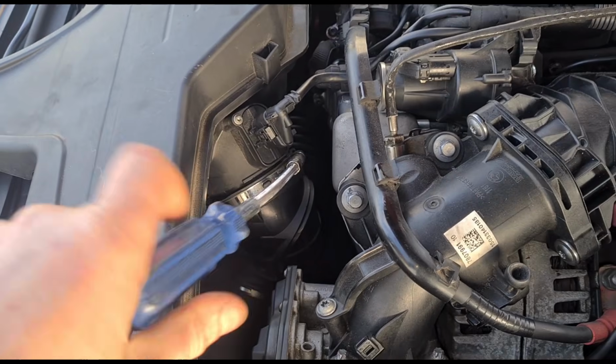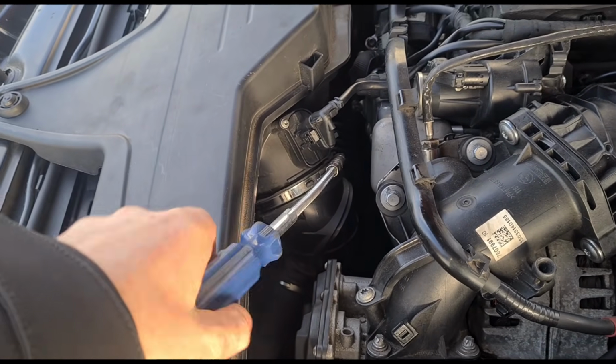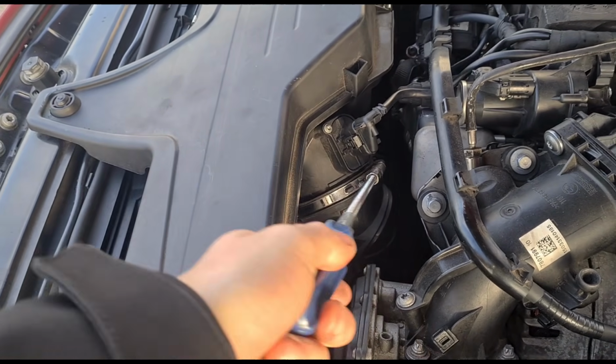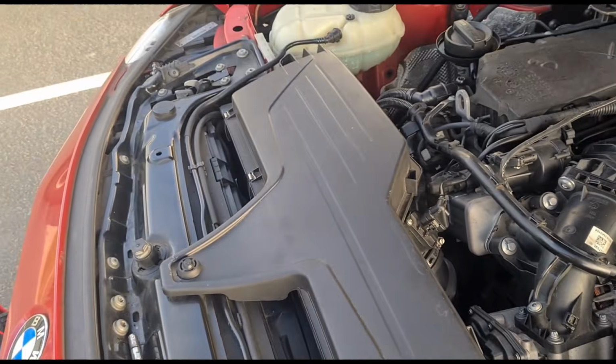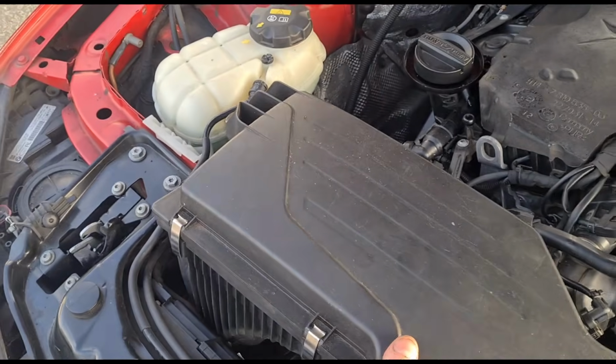Okay, so just down here we have the air inlet pipe. I'm going to disconnect this from the box, same as I did on the previous video there now of the Mini, and we're going to connect this smoke tester up to this.